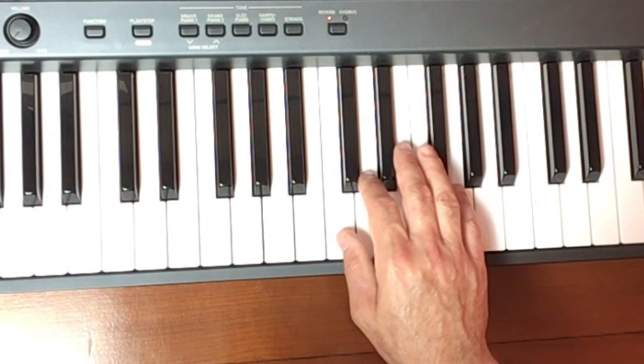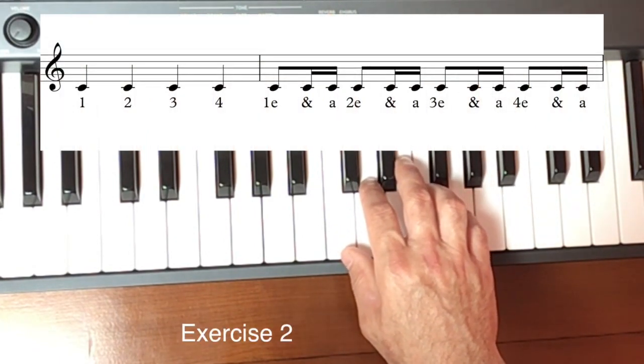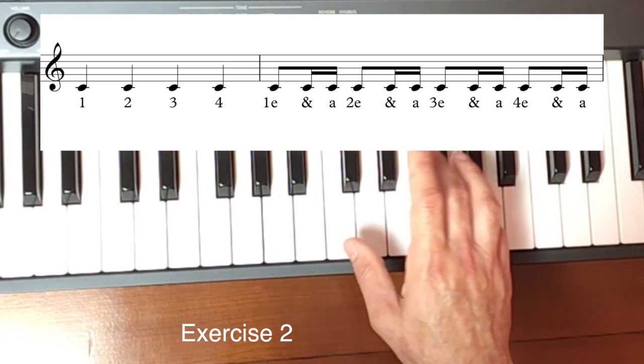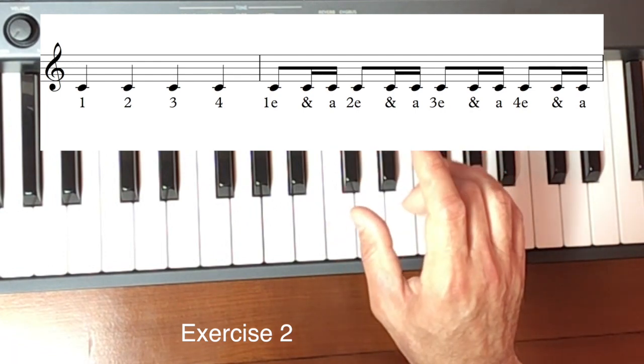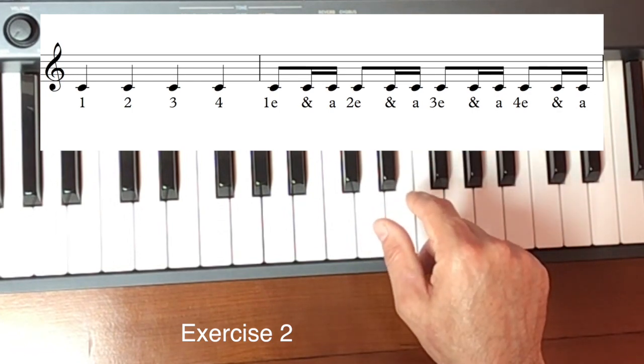Okay, let's look at exercise 2. And in exercise 2, this is a common format for 16th note patterns. We're making the first section of the beat, the first half, an 8th note, and having 2 16th notes follow.